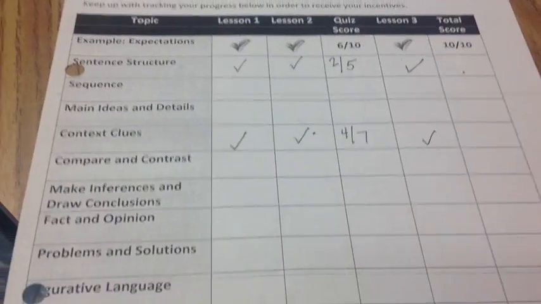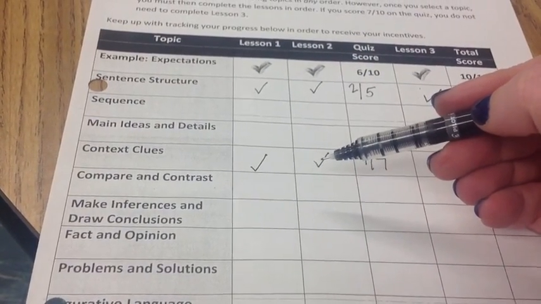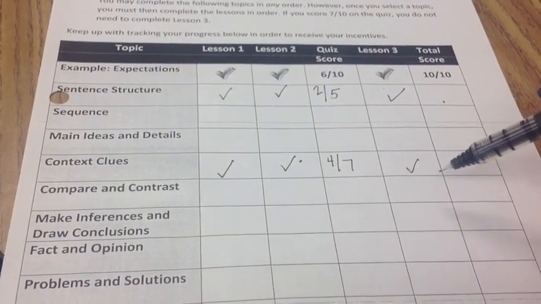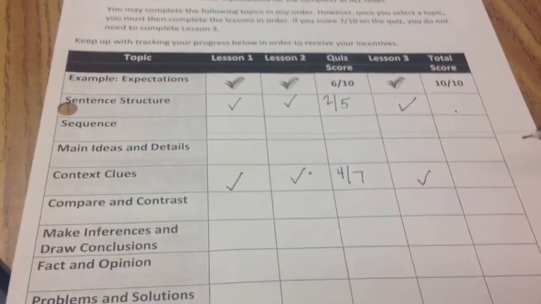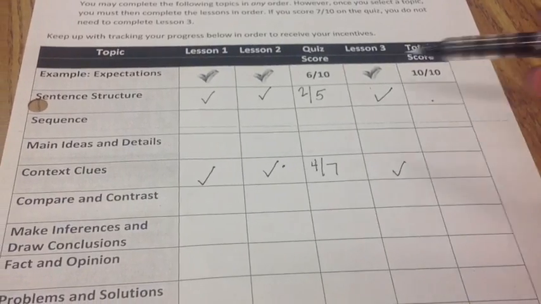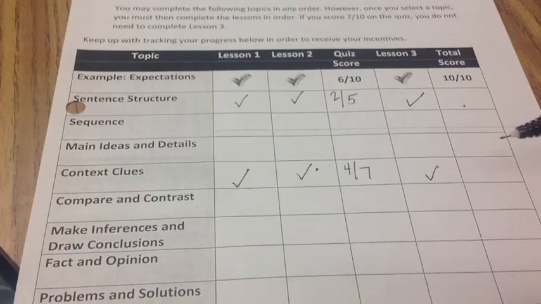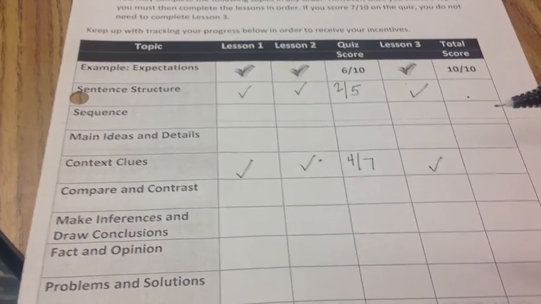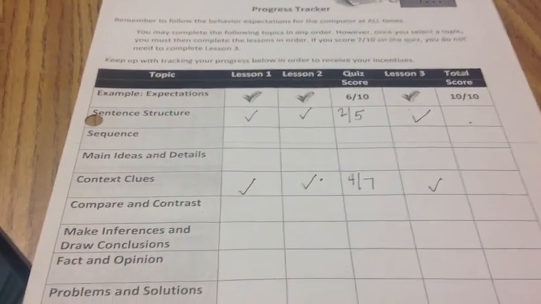Right now, I see on this progress tracker that 2 topics are complete. That means this student is ready to earn 10 minutes of free time. So once Miss Donaldson and Miss Antonson check and make sure that you've completed all the lessons and you completed the quiz, we will be giving you a certificate letting you know that you have 10 minutes of free time. You will need to see us for when you can redeem that. You are ready to choose a new lesson.